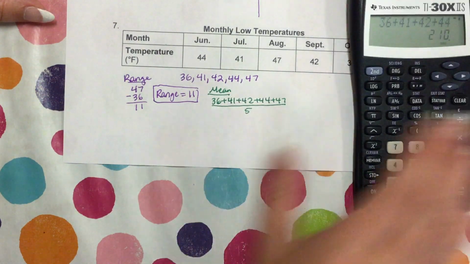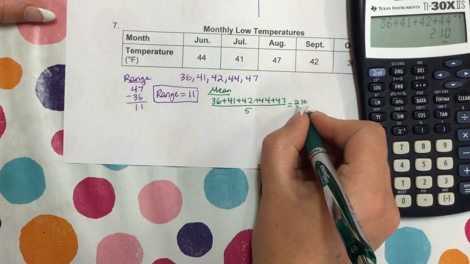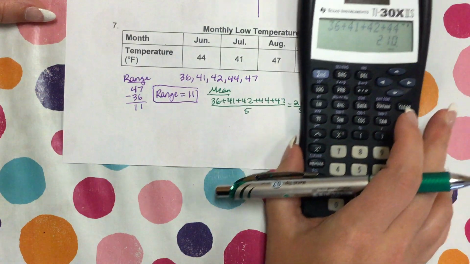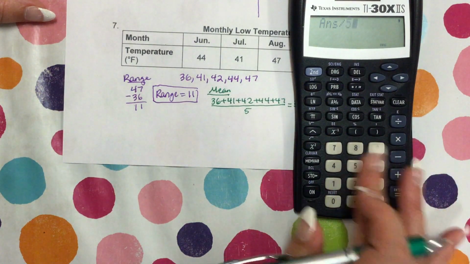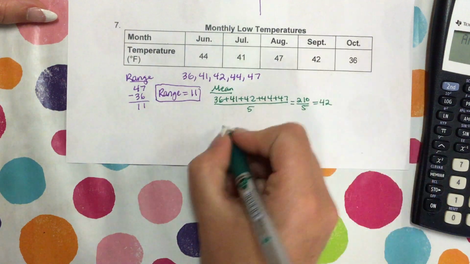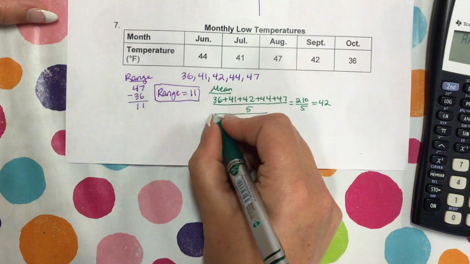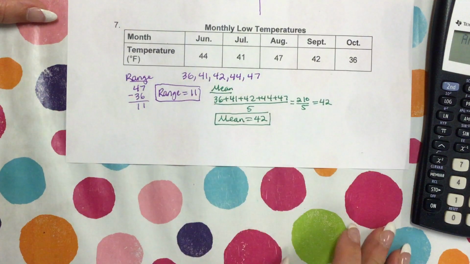Enter. That equals 210. I feel like I've seen this number before. 210 divided by 5 equals 42. Perfect. The mean is equal to 42. That is the average number.